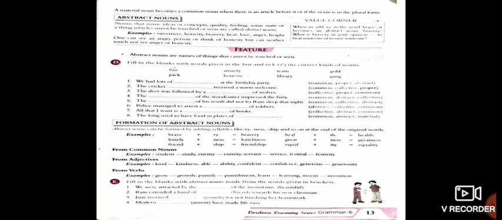So children, abstract nouns are the nouns that name ideas or concepts, quality, feeling, some state or a thing which cannot be touched or seen. So these are your abstract nouns, your feelings, your expressions, all these are your abstract nouns. Like we have sweetness, honesty, bravery, heat, love, anger, height.